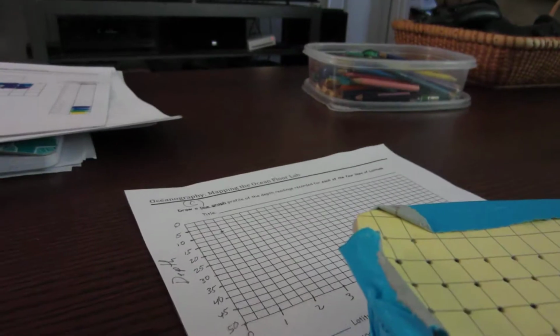I'll do that for the others. As I'm doing that, I will put this a little bit closer to the paper so you can see as I'm graphing that out.